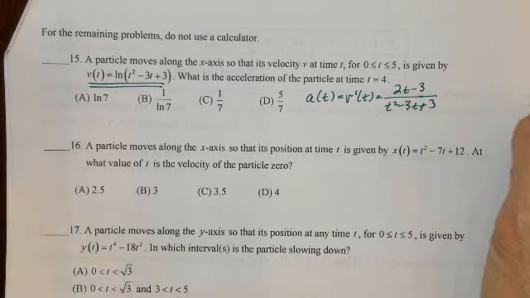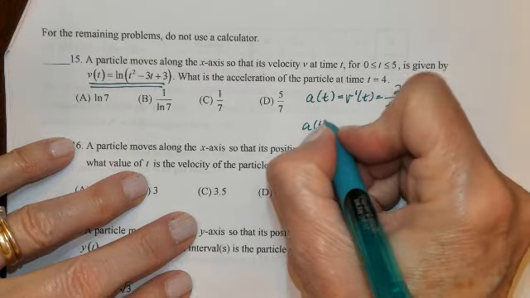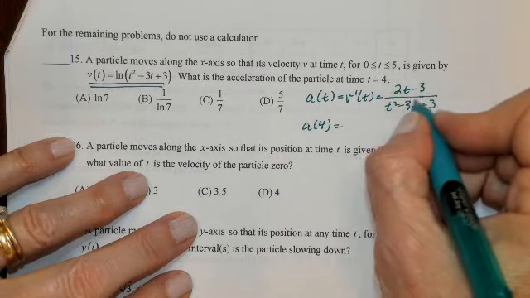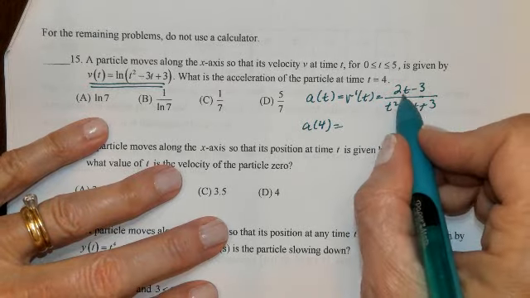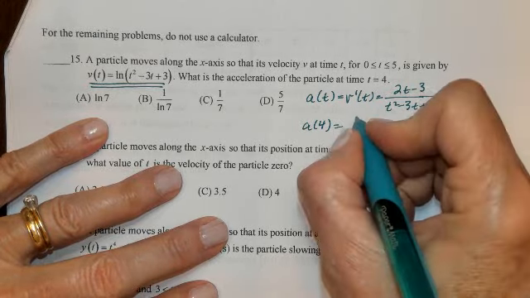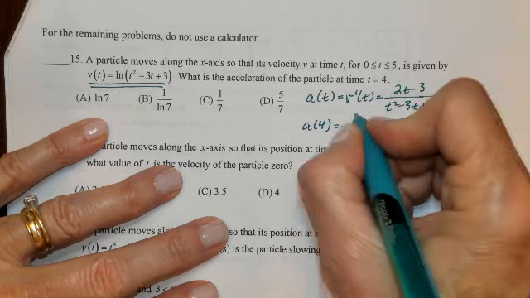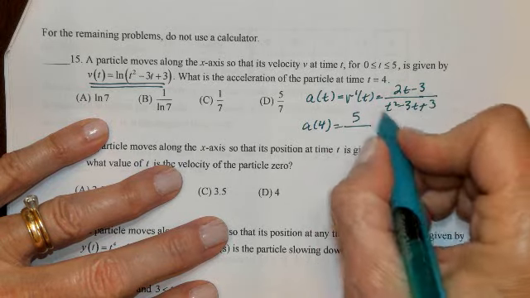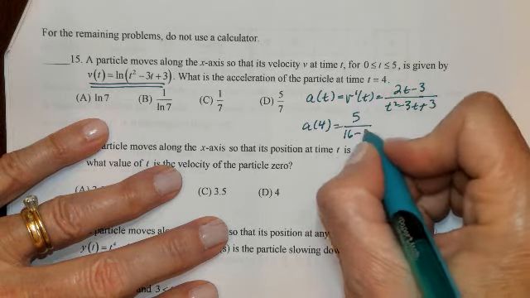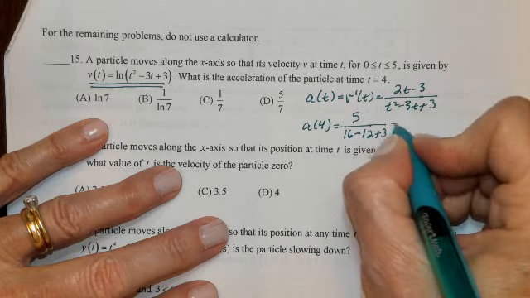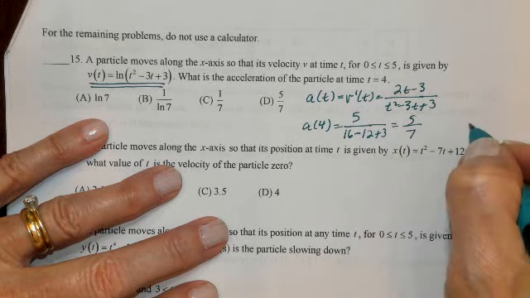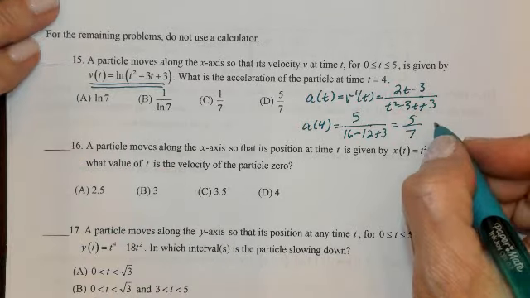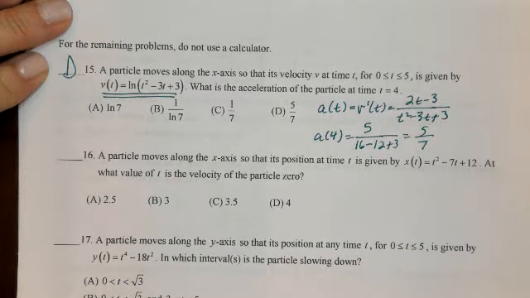And then we put in 4 for t. And since it's multiple choice, we have to work this out. So 8 minus 3 is 5. And then 16 minus 12 plus 3, that'll be 4 plus 3, 7. So 5 over 7, and that is answer choice D.